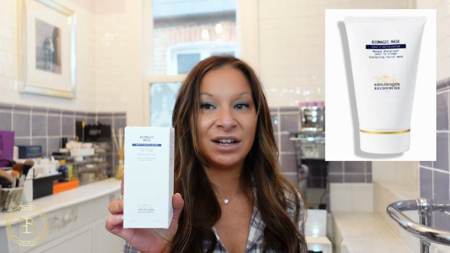Step 3 is the BIOMAGIC mask. It's called the red carpet mask. So basically, if you want that lifted effect before you go out in an evening, then apply this in terms of anti-aging. But I don't like to recommend it for that reason. I like to recommend it for this specific reason.